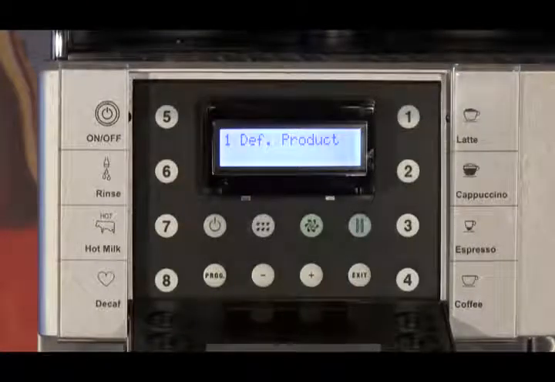Let's look at each of the programming menus in more depth. The first one, Definition of Product. Definition of product is the menu you enter to adjust the drink parameters for each of the drinks.